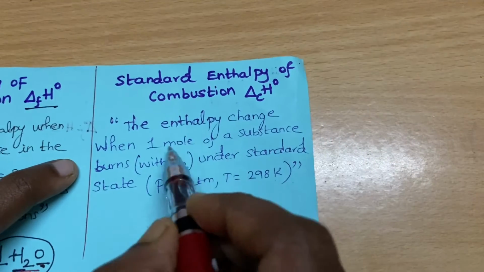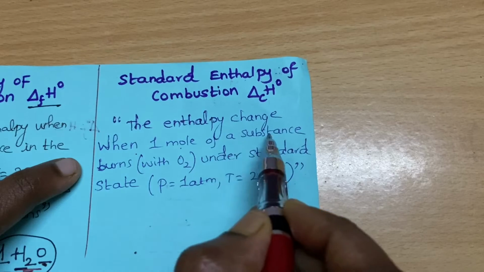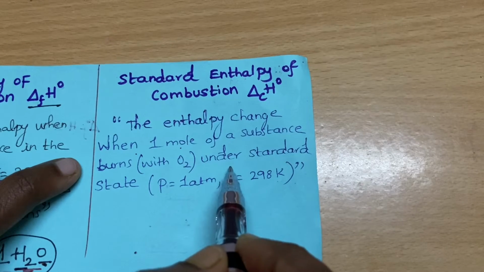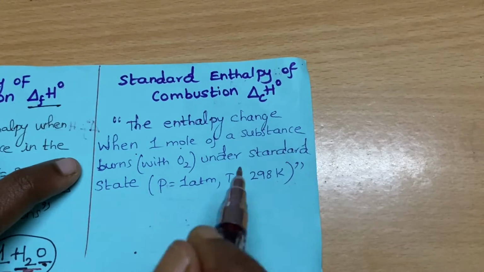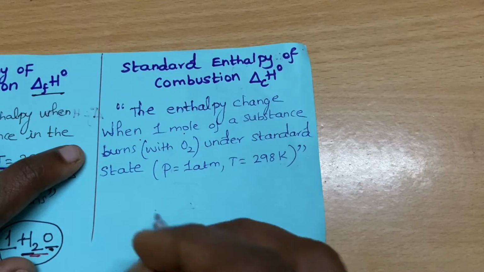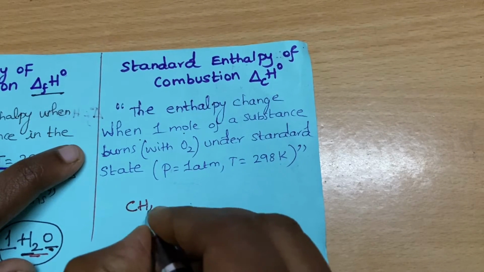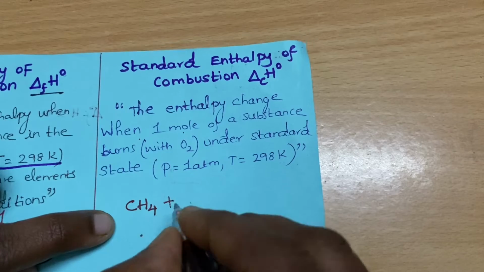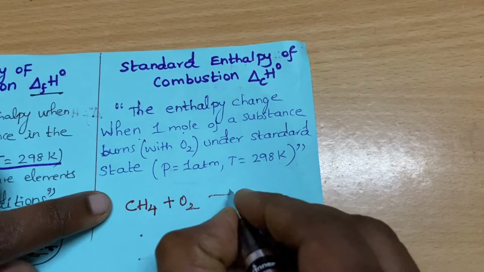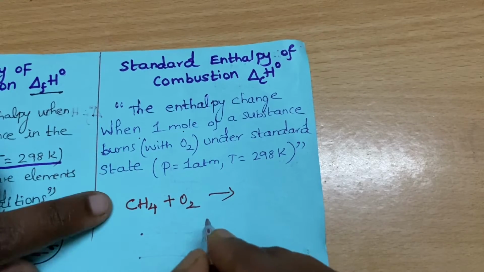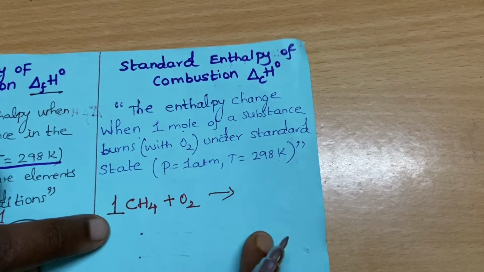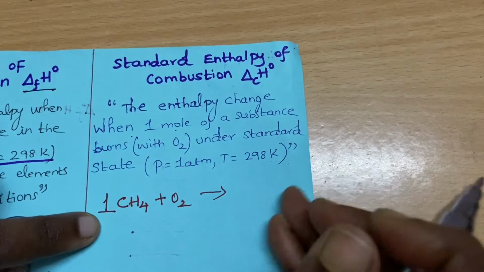So now coming to combustion. So enthalpy of combustion, the enthalpy change when 1 mole of a substance burns with oxygen, okay, under standard state. So combustion means reaction with oxygen only. For example, if methane is undergoing combustion, so you have to treat with oxygen. So here also only 1 mole of the substance can undergo combustion.